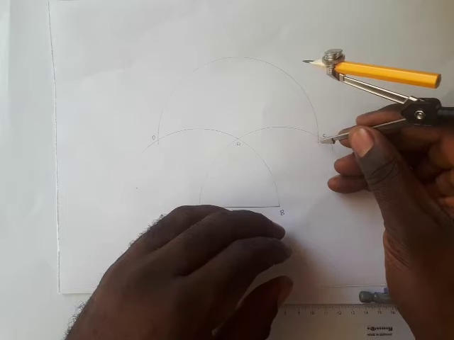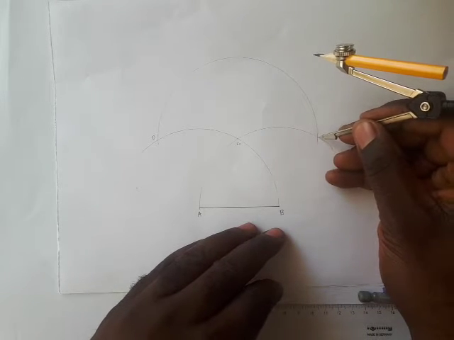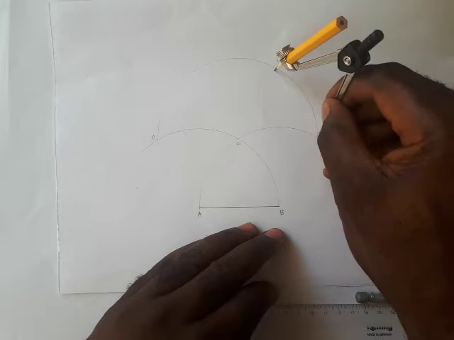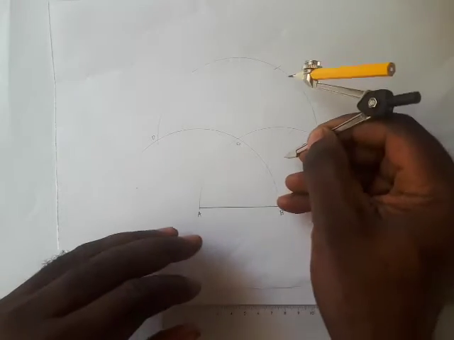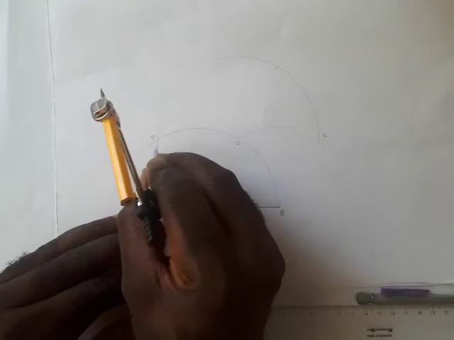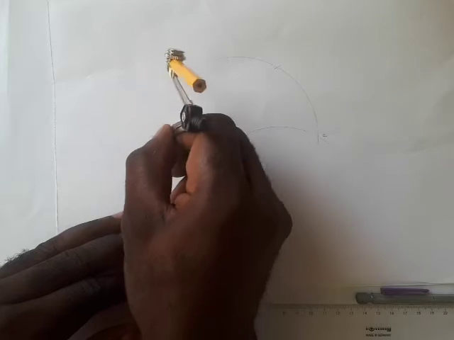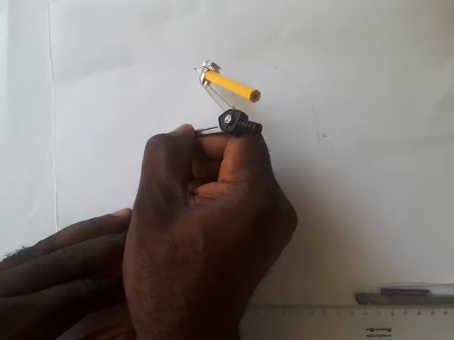Needle on this point C and cut an arc at that point. Then needle on D, the point of intersection here, and cut the arc at that point.